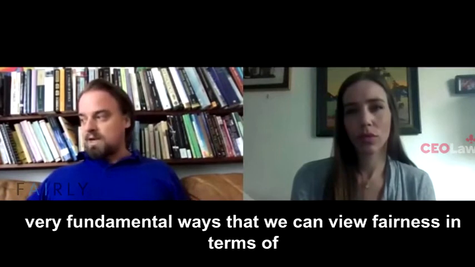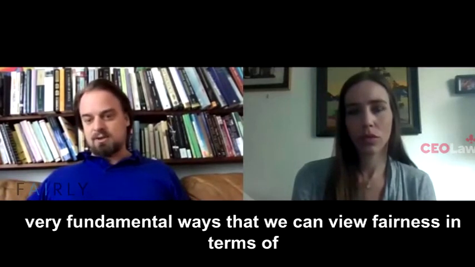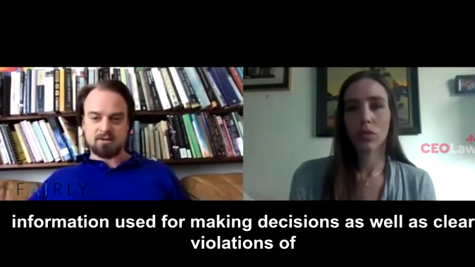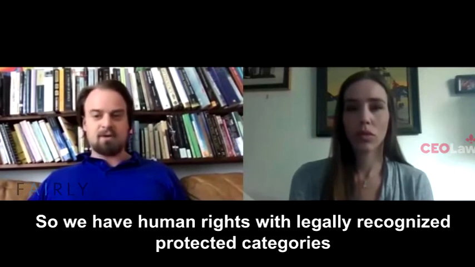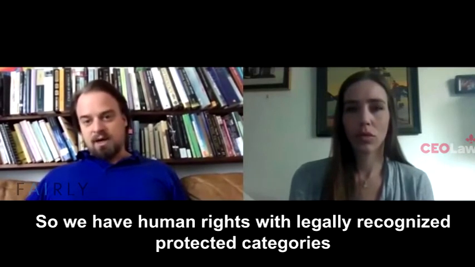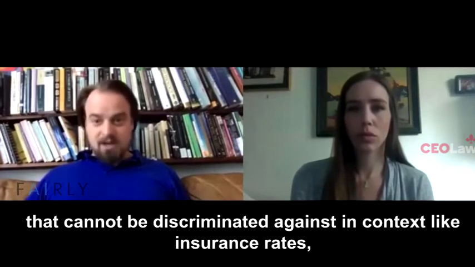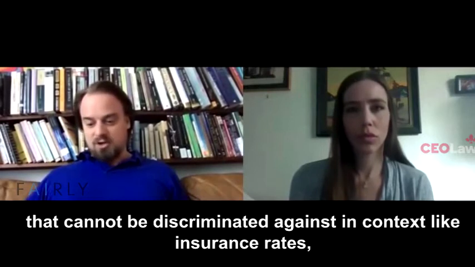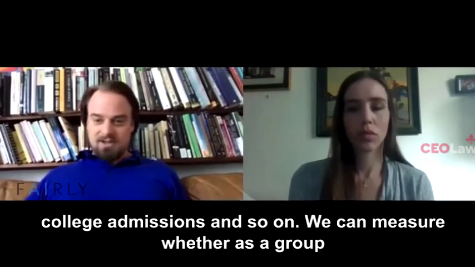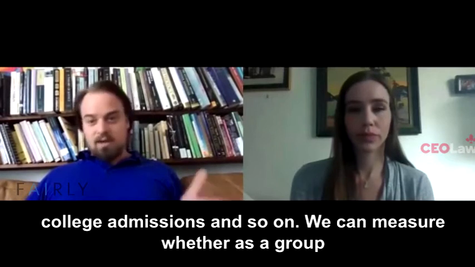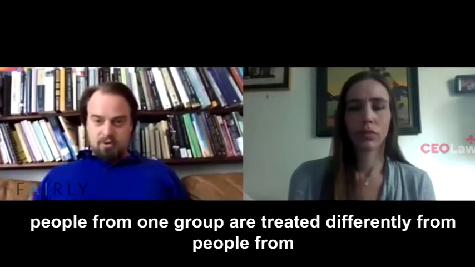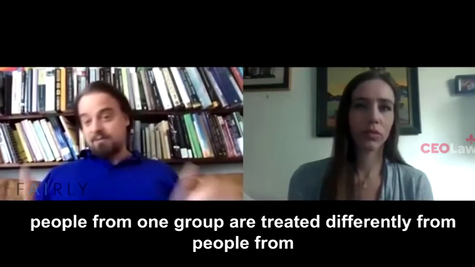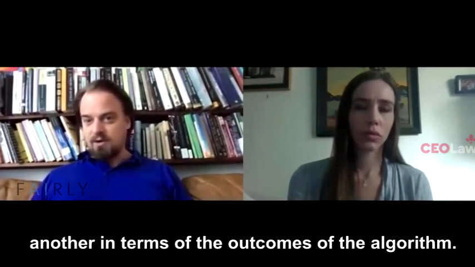fundamental ways that we can view fairness in terms of information used for making decisions, as well as clear violations of fairness. So we have human rights with legally recognized protected categories that cannot be discriminated against in contexts like insurance rates, college admissions, and so on. We can measure whether, as a group, people from one group are treated differently from people from another in terms of the outcomes of the algorithms.